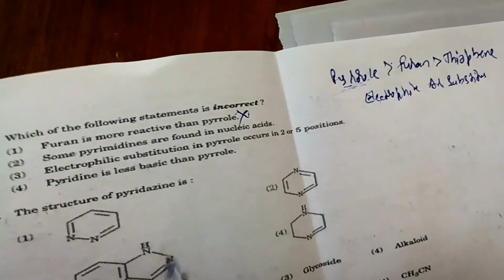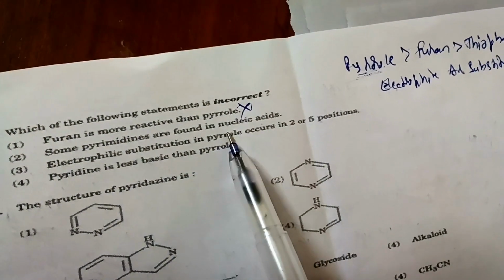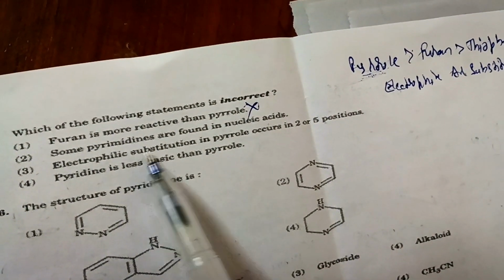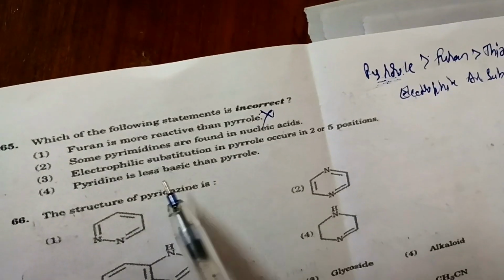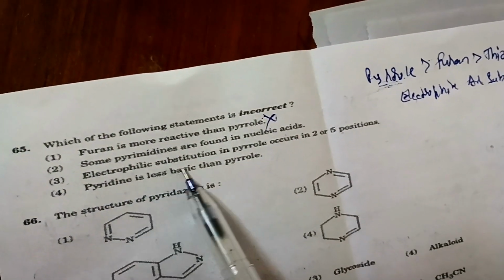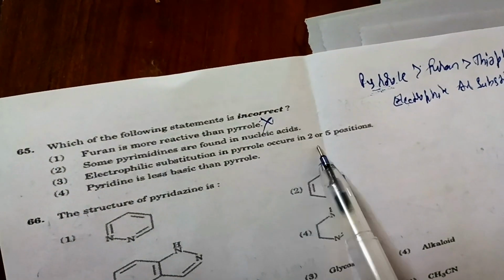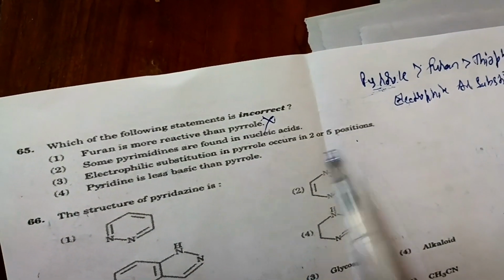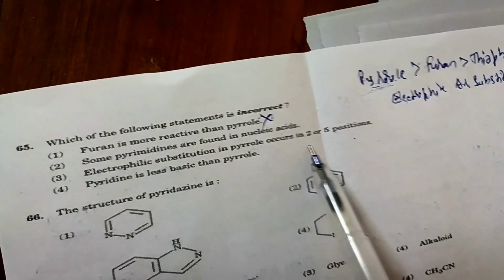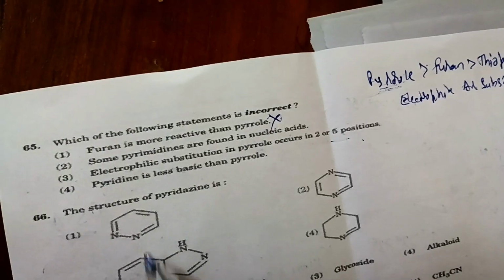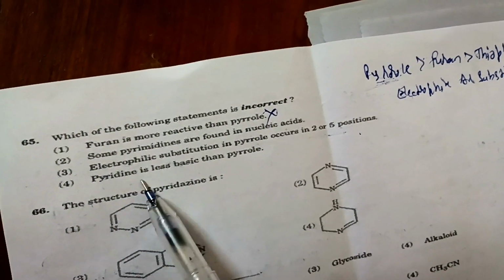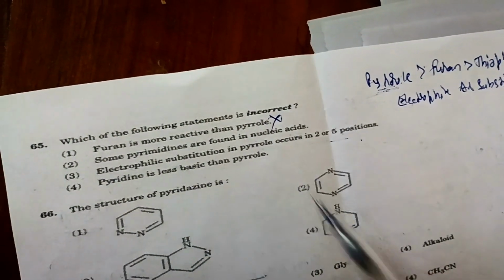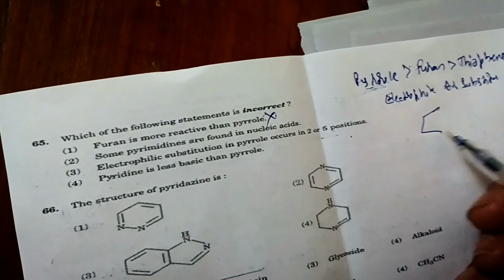Okay, next we see some of the pyrimidines are found in nucleic acids. Yes, pyrimidines are found in nucleic acids. Electrophilic substitution in pyrrole occurs at 2 and 5 positions. Yes, it is also correct. In pyrrole there are 2 and 5 positions for electrophilic substitution. And pyridine is less basic than pyrrole, it is wrong. Pyridine is like this.